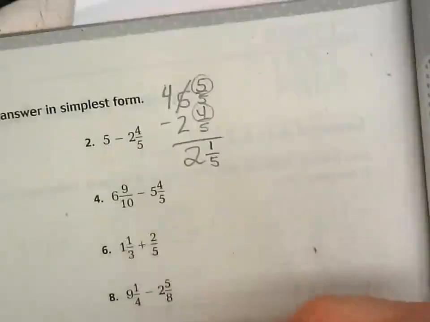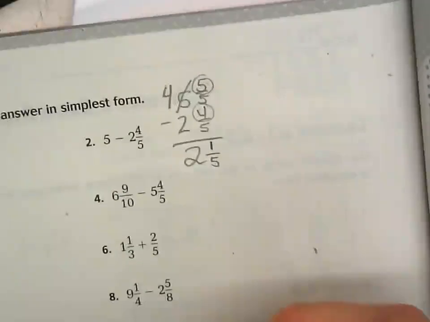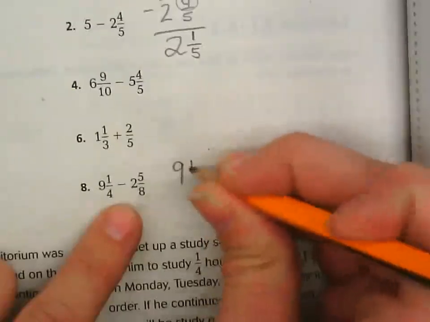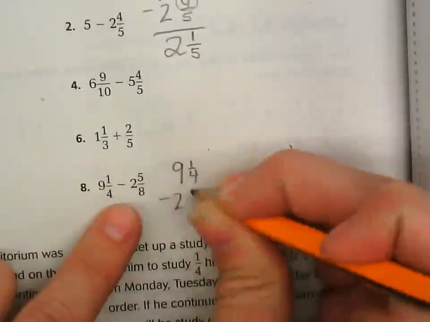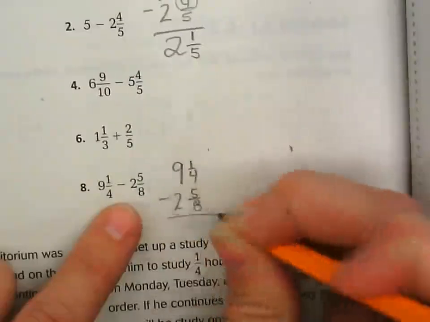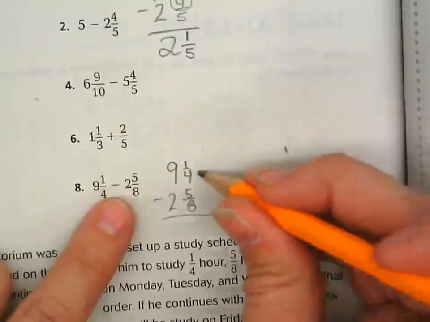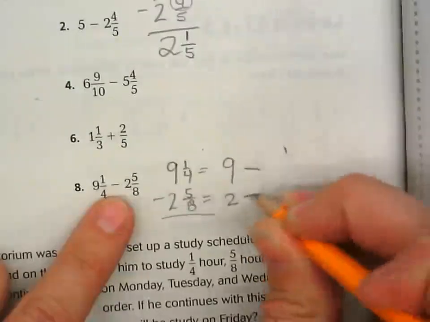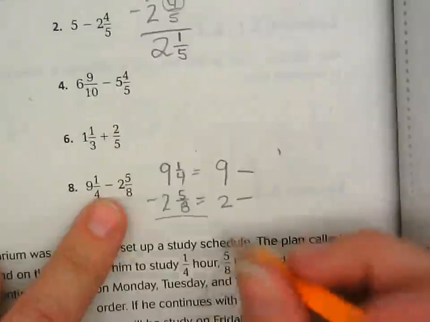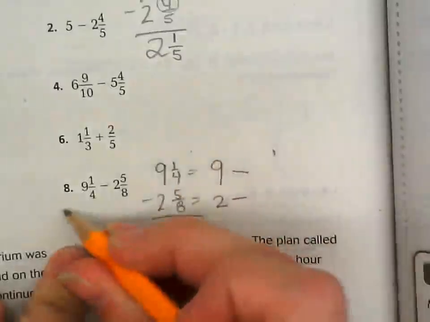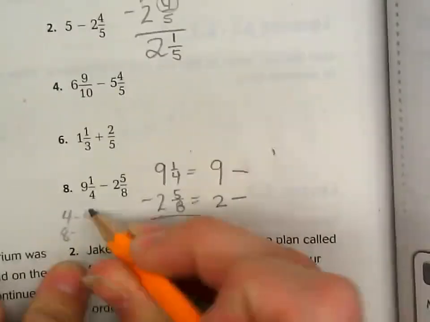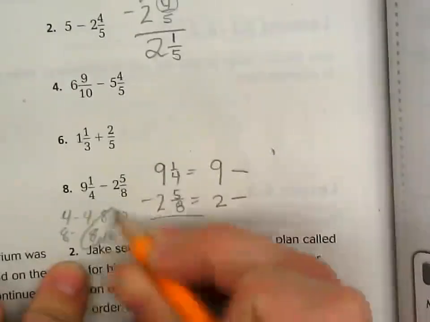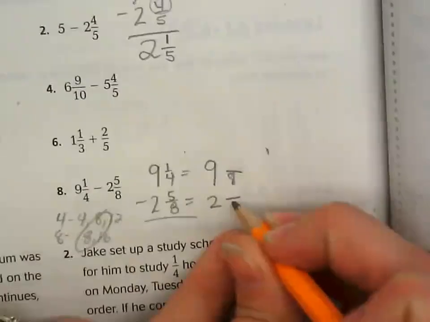Let me look at another one. Oh, this is a good one. Look at number 8, because in number 8 you have to do some regrouping. So 9 and 1/4 minus 2 and 5/8. First of all, I need to rewrite these with a common denominator. What's going to be that common denominator? Again, if I didn't know, I could list my multiples for 4 and my multiples for 8, and find that my least common multiple is 8. So I'm going to create fractions with a common denominator of 8.